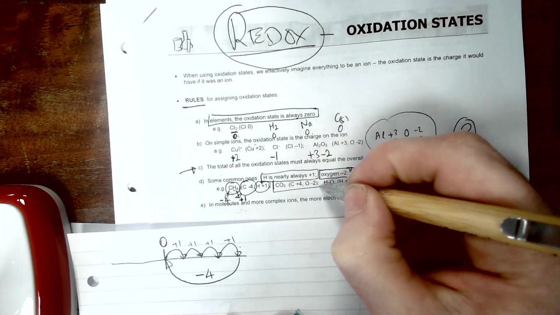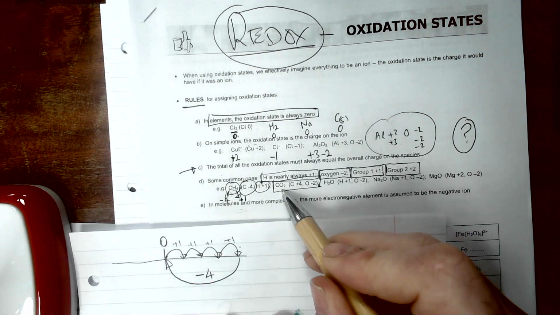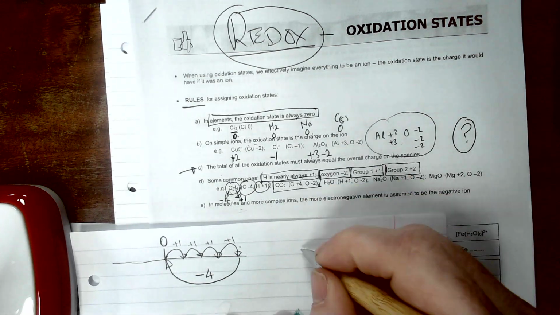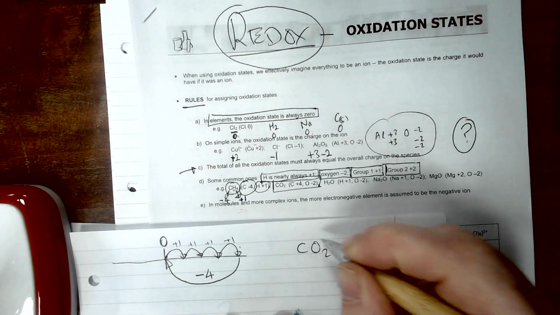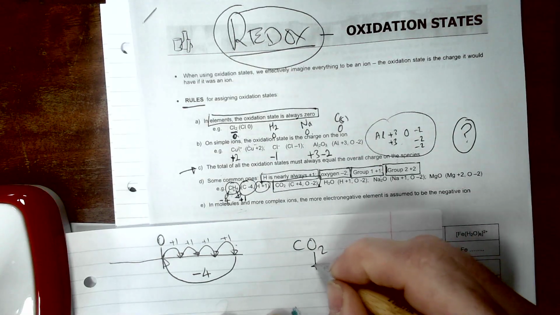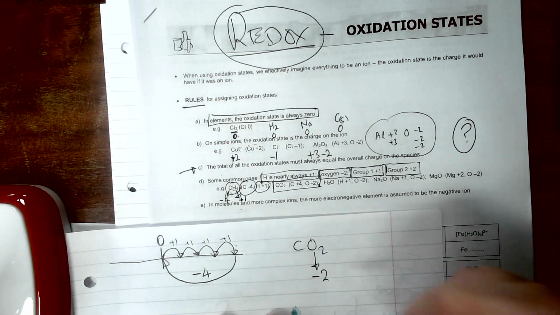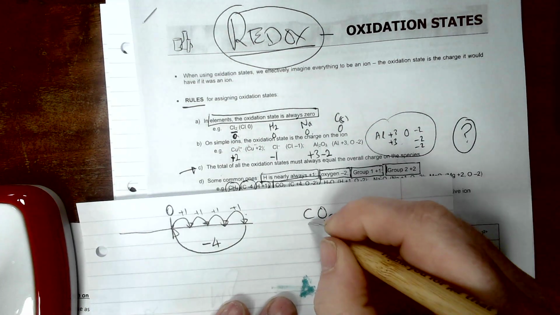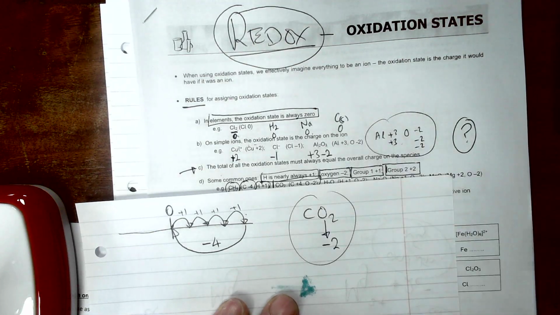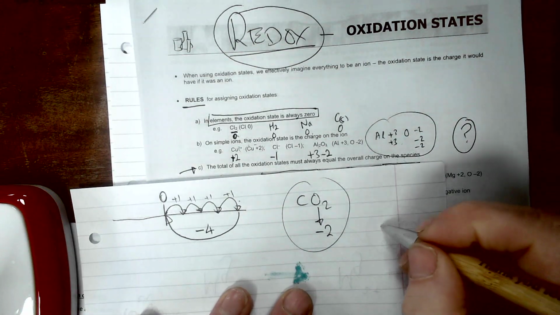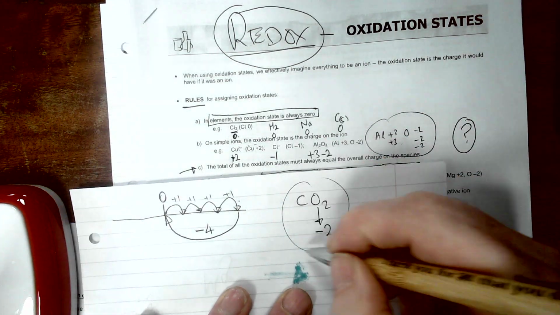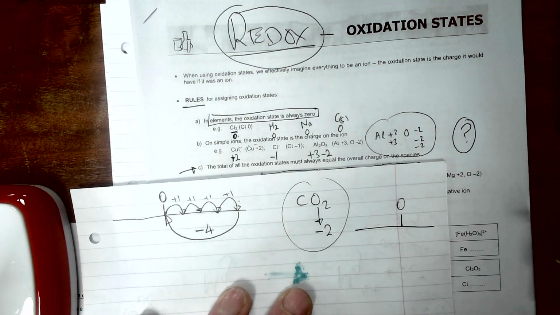All right, carbon dioxide. If somebody asks me what are the oxidation states of carbon and oxygen in carbon dioxide, so CO2. All right, I know some rules. I know that oxygen in a compound is nearly always -2, and I can use this rule to work out the oxidation state of carbon. So I'll do the number line again. Overall, carbon dioxide has got a charge of 0.